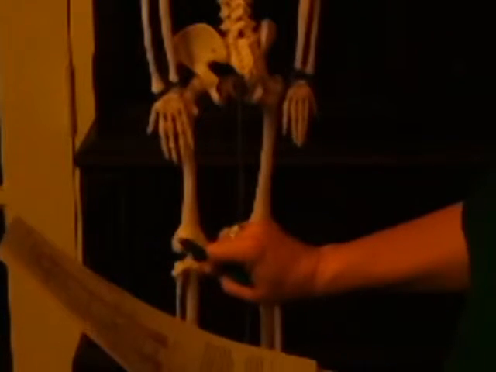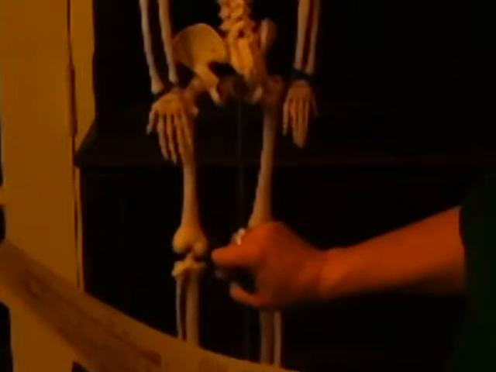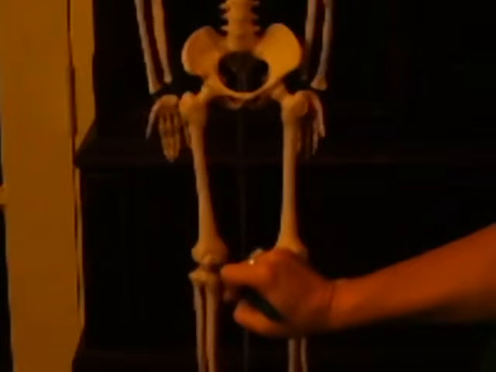Medial, lateral. And no, I'm sorry, those are the medial and lateral epicondyles, and your medial and lateral condyles are on the other side. So medial condyle and lateral. And then your patella is otherwise known as your kneecap, and that's right there.